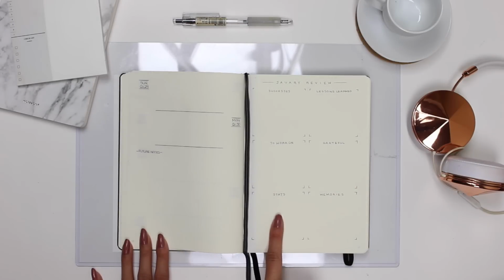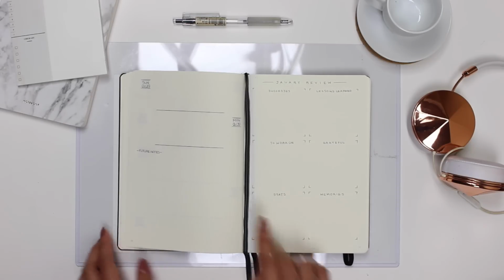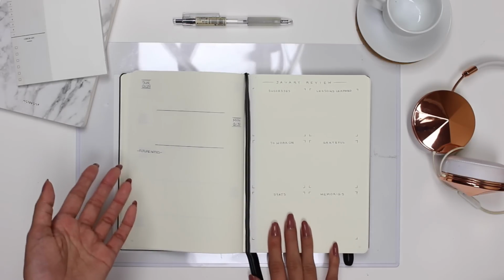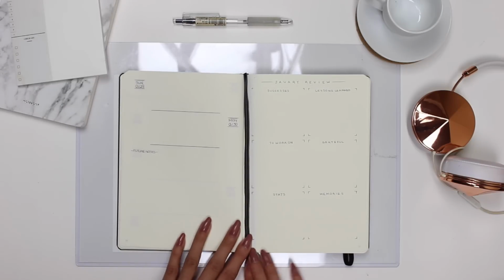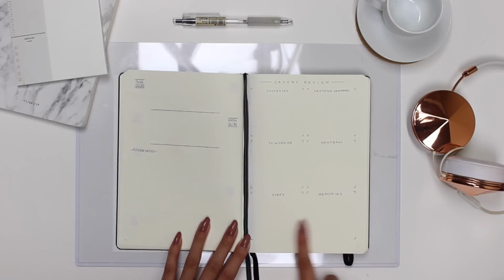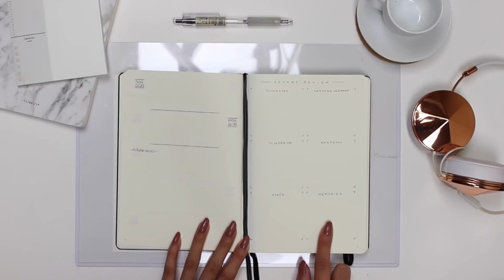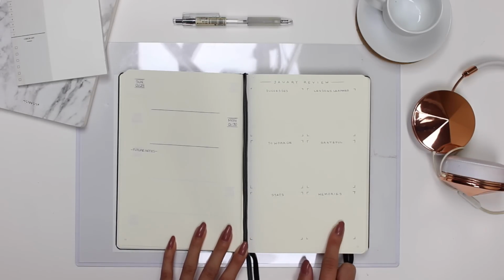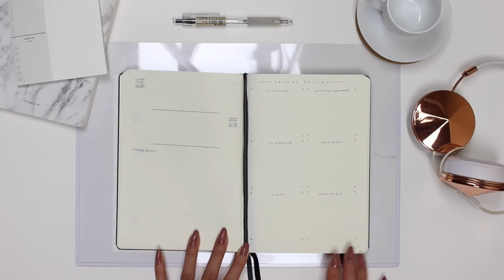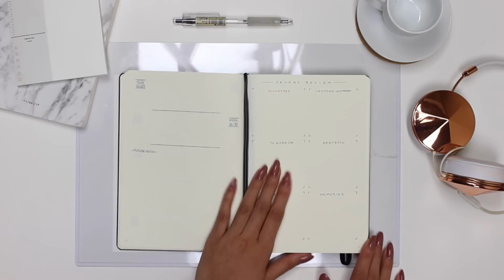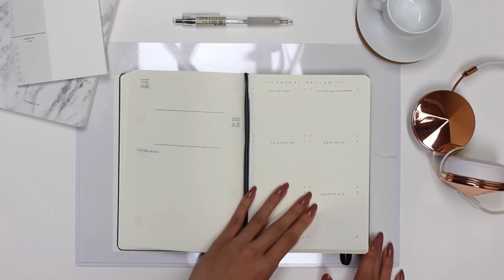And then here I have stats, but this is not going to be social media stats. This is probably just going to be my body stats. So to just keep track of my weight and my body measurements that I also did at the beginning of the year in the 2016 review, so I can compare throughout the year. And then the last one is memories. So I just want to write down things I want to remember from this month, special things that happened that don't really go into any other section. And funny moments or something like that. I think it'll be fun to look back on.